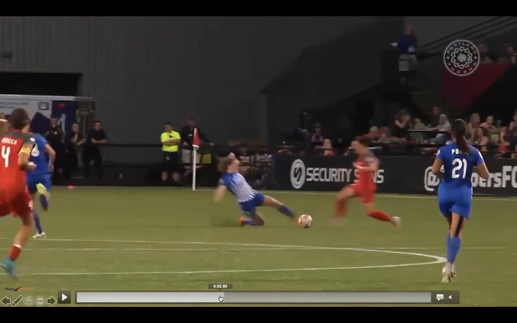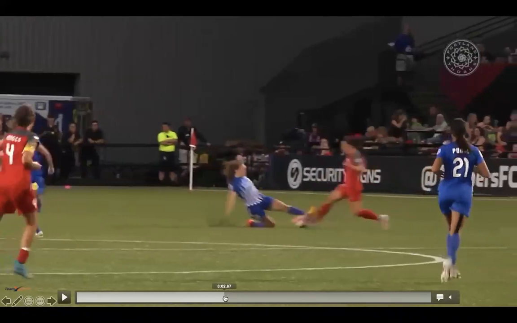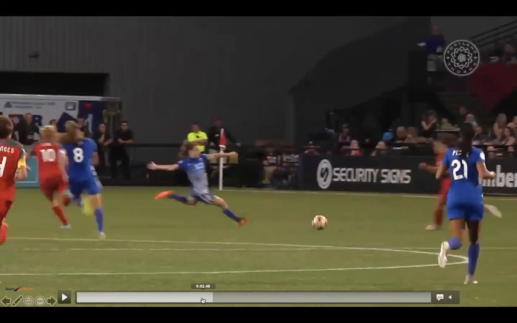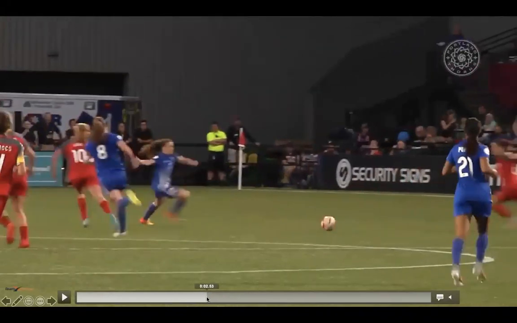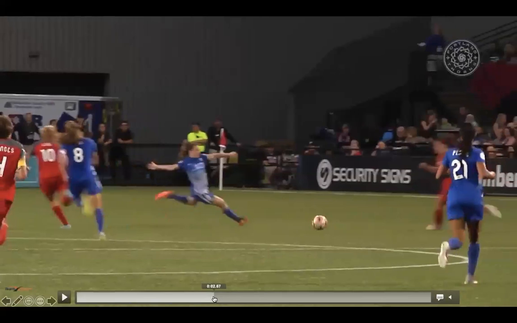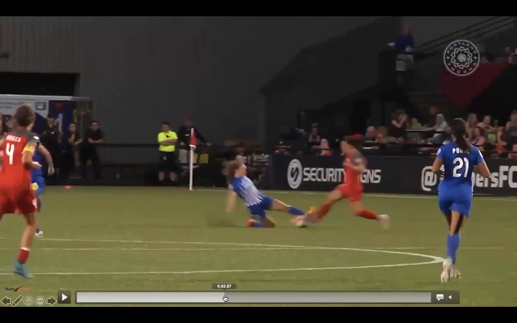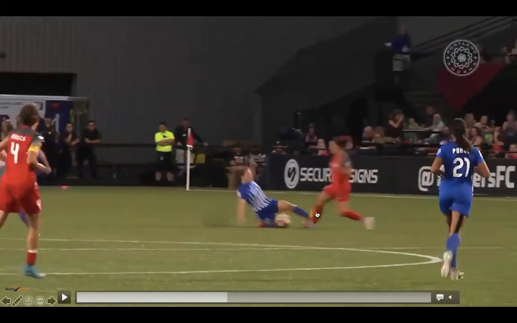Again, if this player is going for the ball, she's not going past it or over it like this. This is a player who is just trying to get into their opponent here. And so the amount of speed that she comes in with, everything about what she's doing right now, she's not at all in control of her body. And that stud out into the shin of the opponent.